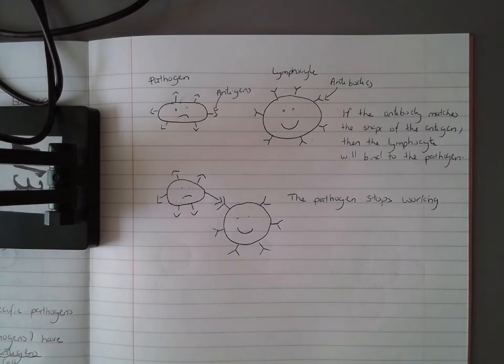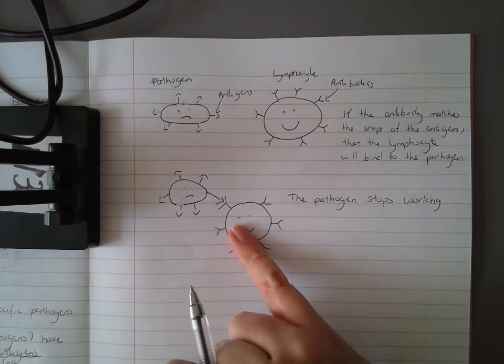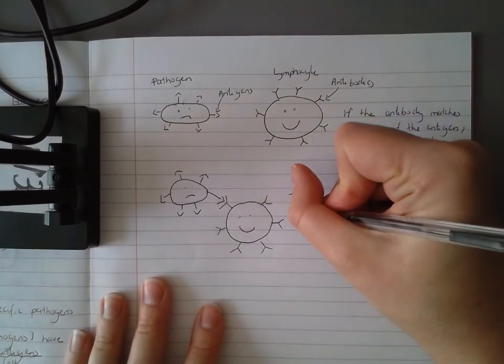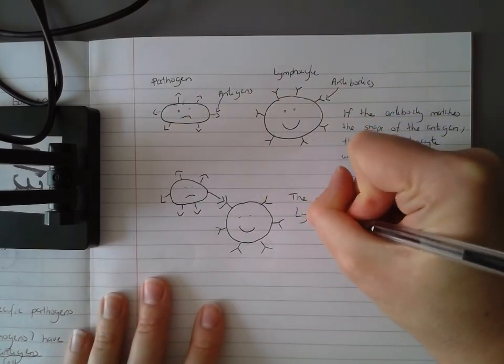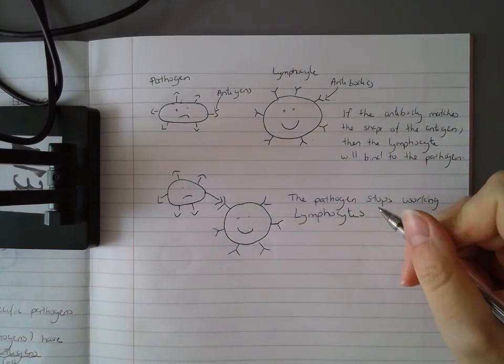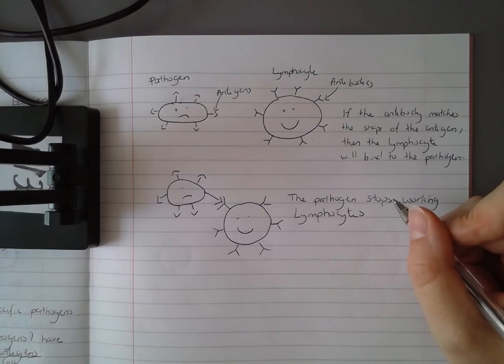So rather than looking at lots of different modes of action, we're just going to say that when the pathogens bind to the lymphocytes, they just stop working, okay? So the pathogen's not going to be able to work anymore. So whatever the pathogen was going to do, so just say the pathogen was a virus and it was planning to infect your cell and take over the DNA, the pathogen's not going to do that anymore.